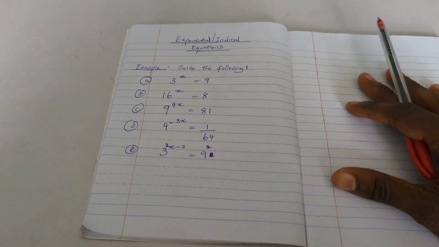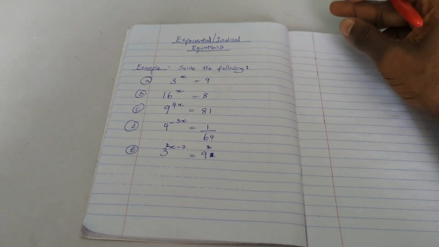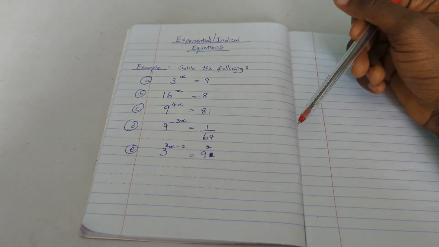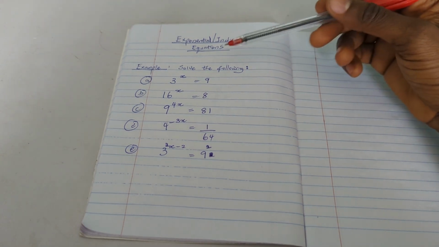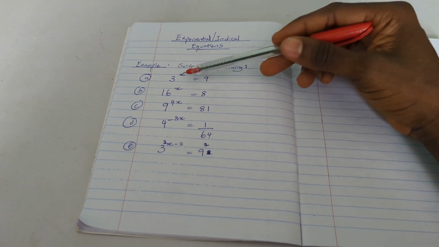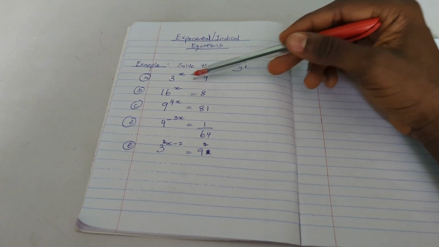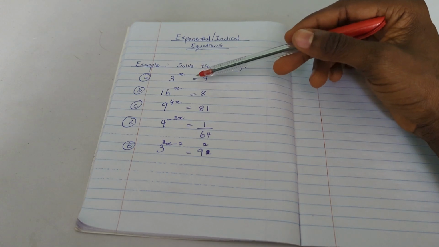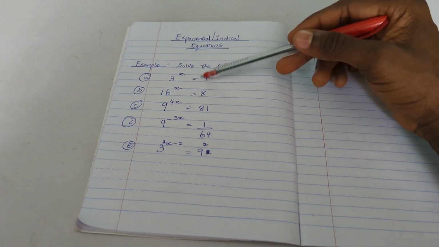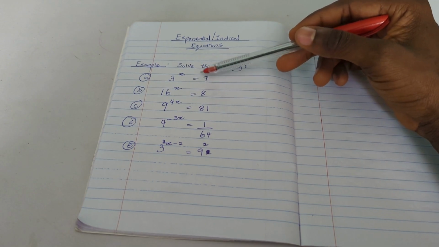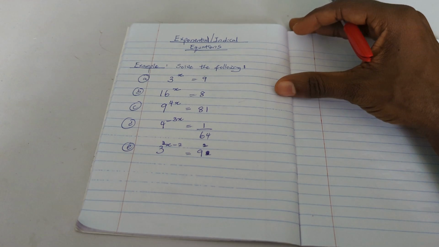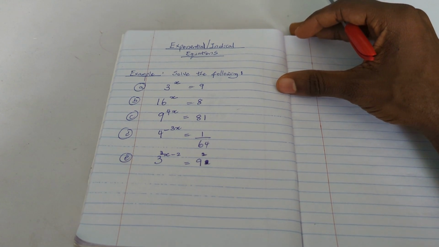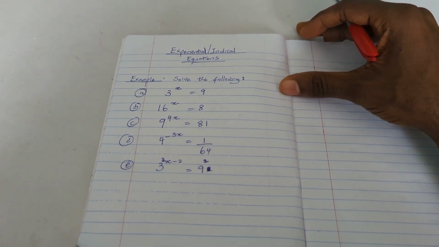So that's the basic idea. We want to apply the laws of indices to solve these questions. What's the general idea here? You want to make sure that both sides of your equation have the same base. You express them in the same base so that you can apply some similarity between them to break down the question. These are all equations based on the laws of indices. We call them exponential or indical equations.